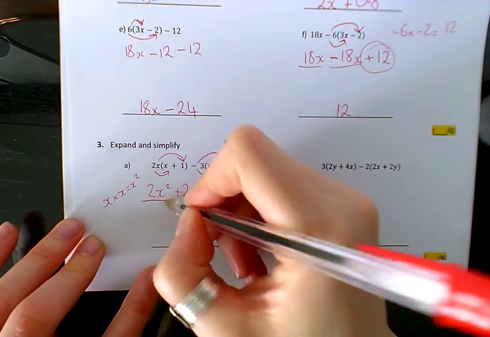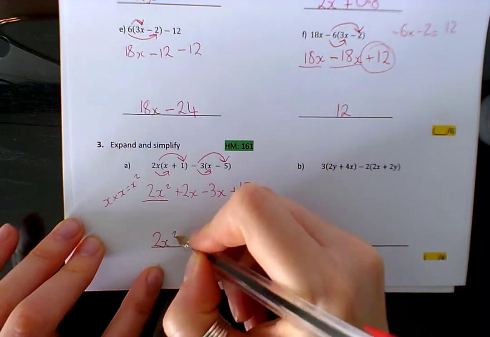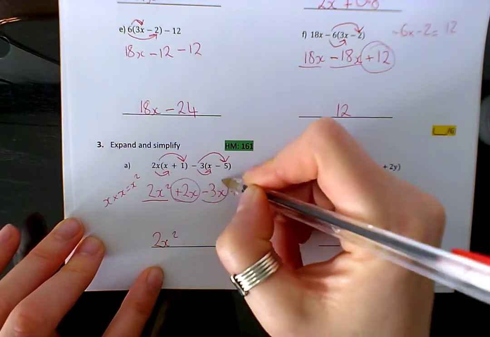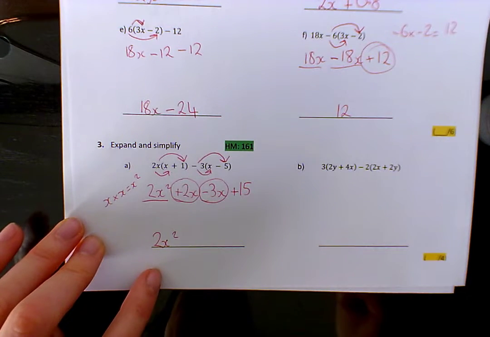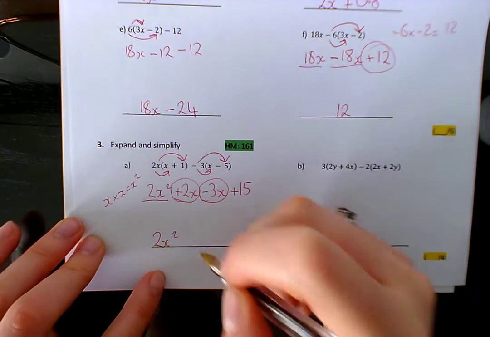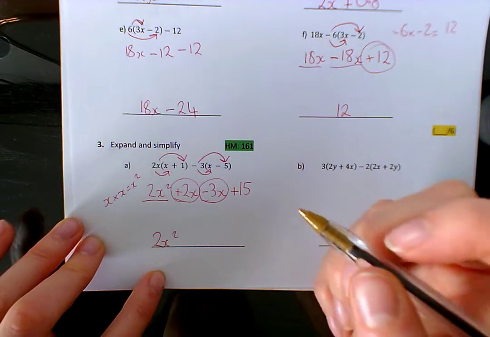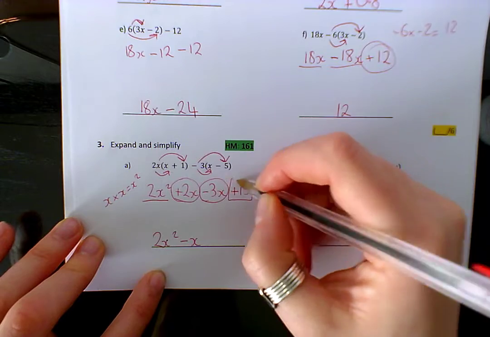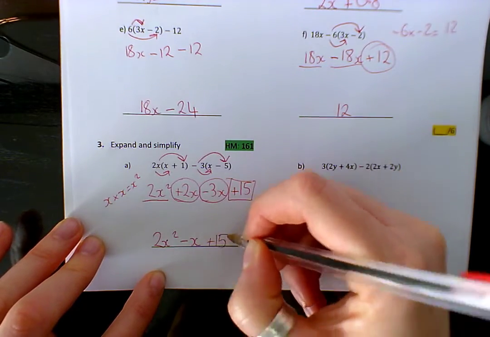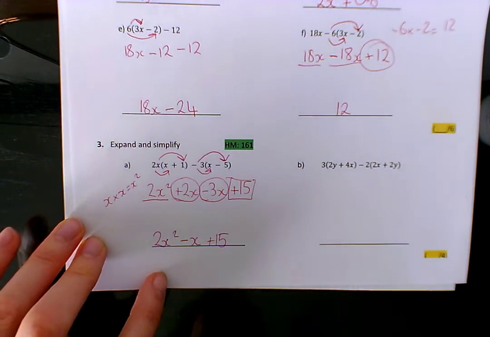Collect your like terms. You've got 2x squared, nothing else. You've got plus 2x minus 3x, so you're at positive 2x. You take away 3x, you end up at minus 1x. We never write the 1, so it's just minus x. And then this one on the end, plus 15 for our constant.